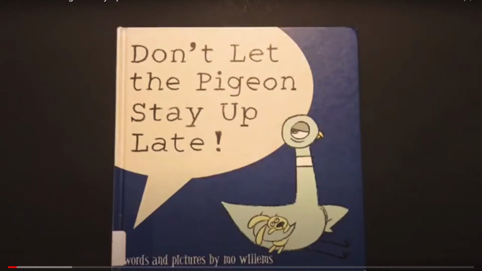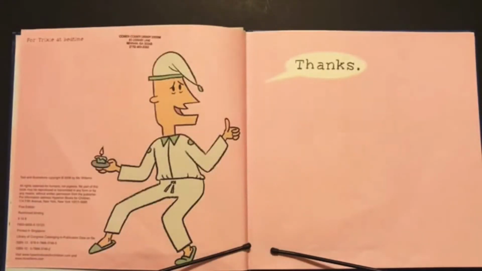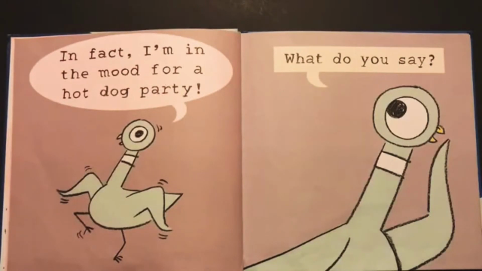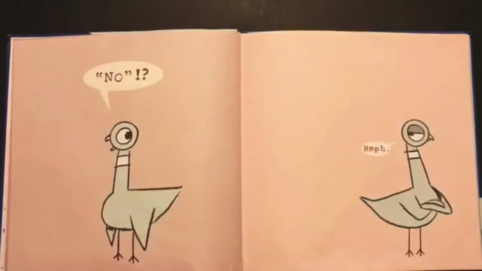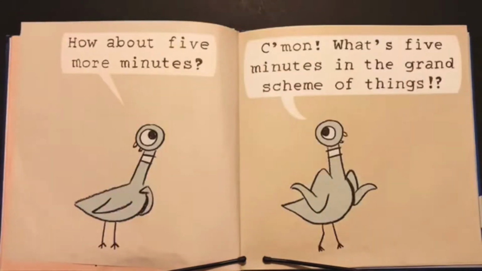Don't let the pigeon stay up late. Words and pictures by Mo Willems. Oh, good. It's you. Listen, it's getting late and I need to brush my teeth. Can you do me a favor? Don't let the pigeon stay up late. Thanks. First of all, I'm not even tired. In fact, I'm in the mood for a hot dog party. What do you say? No? I hear there's a good show about birds on TV tonight. Should be very educational. How about 5 more minutes? Come on. What's 5 minutes in the grand scheme of things?